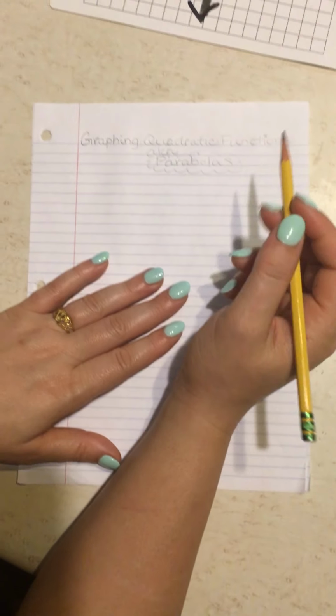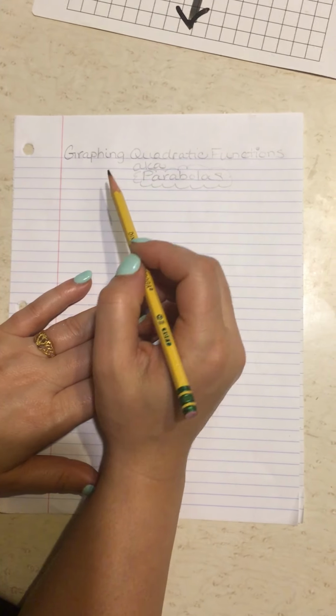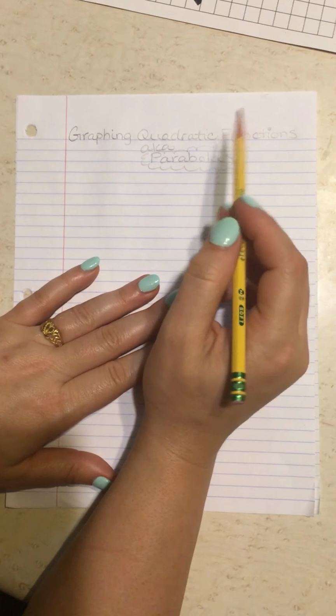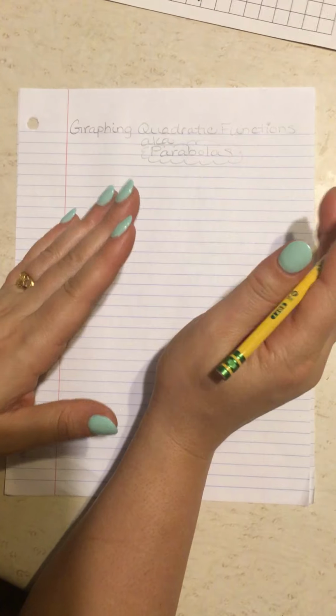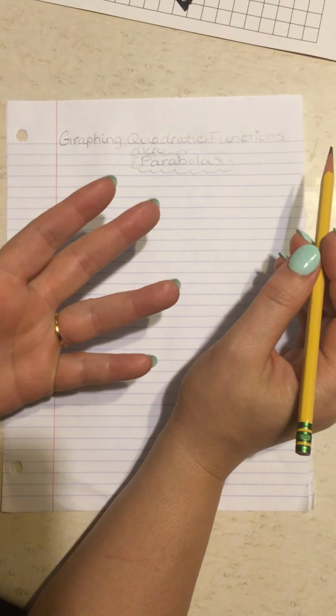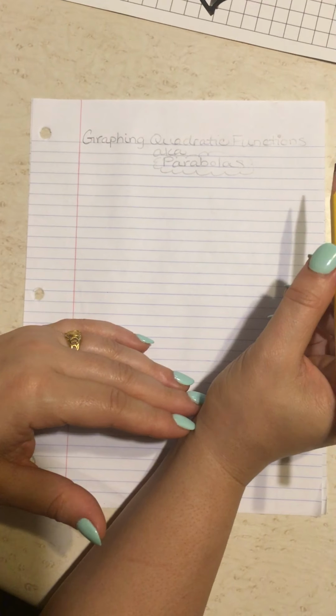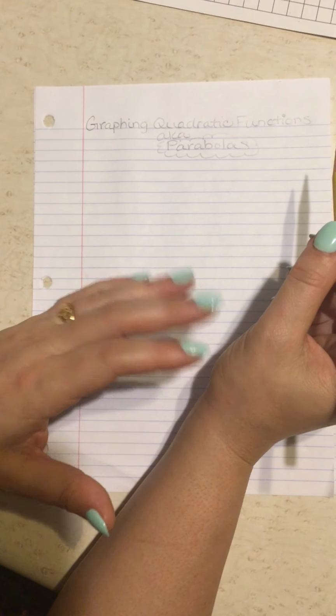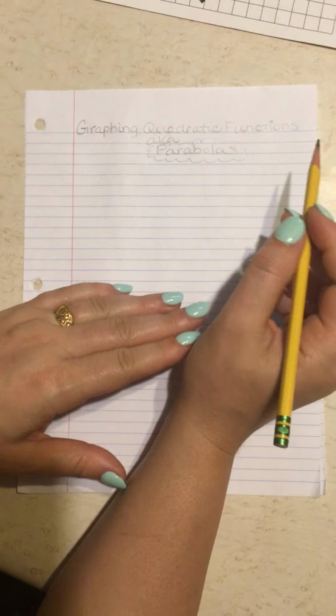Hey guys, I'm here tonight discussing graphing quadratic functions. That sounds really boring, but anyway, it just means we're graphing parabolas. I want to make this as easy as possible, and it can be. I really want you to get your notes out and take notes.